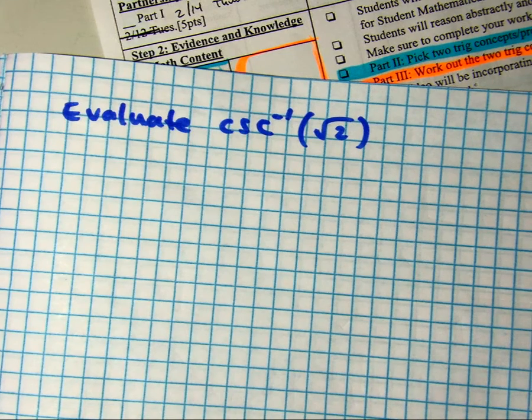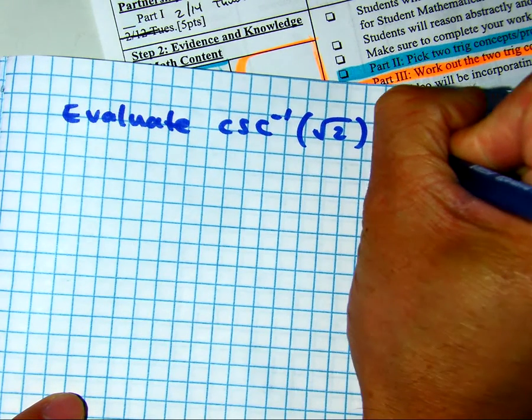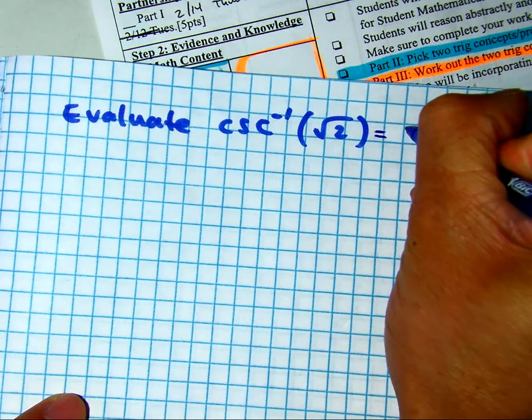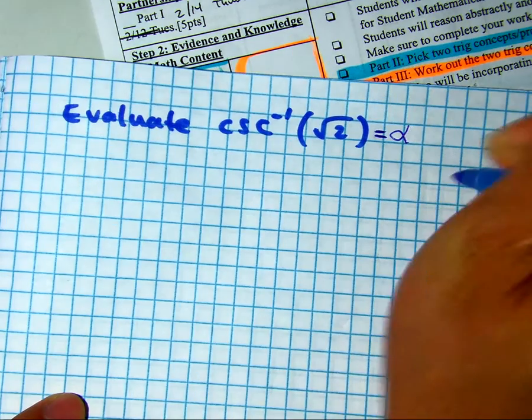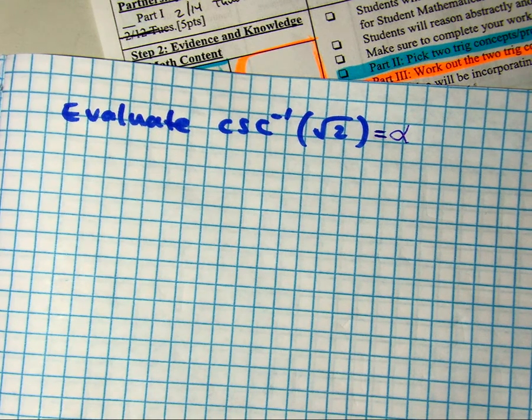Alright, let's go over this. Class, what's the first thing we need to do? Equation equal what? Alpha. What do we do next, class?